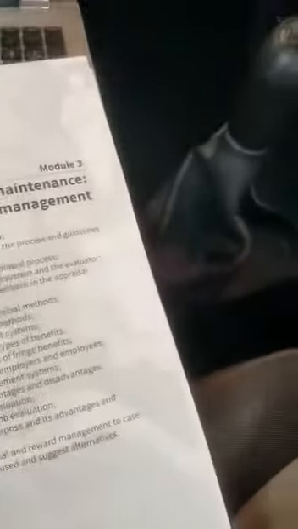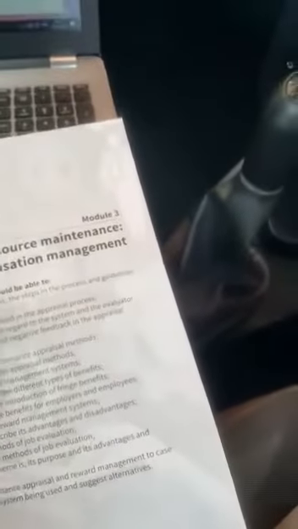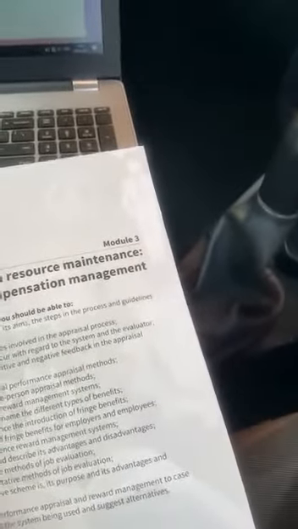I've just tried to summarize it. Next time we'll look at human resource maintenance, which is about compensation as well as management. So please do answer those questions that I gave you earlier.